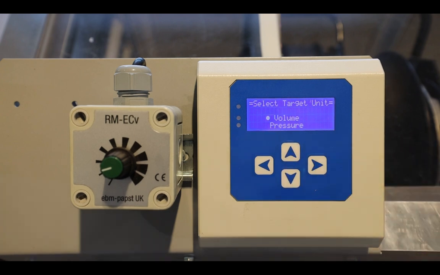For volume flow measurement, the pressure range of the installed pressure transducer must be specified along with the K factor of the fan inlet ring. In this case, we're using a 0 to 2000 pascals pressure transducer and the K factor of the inlet ring is 76.